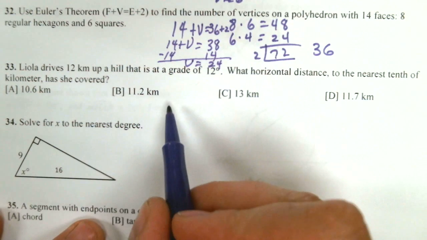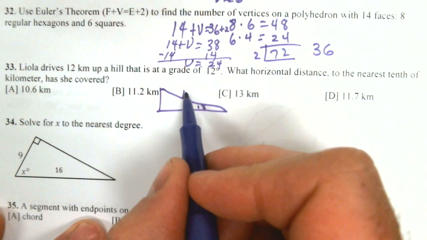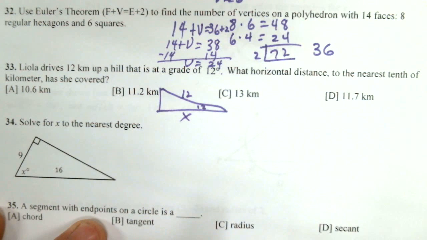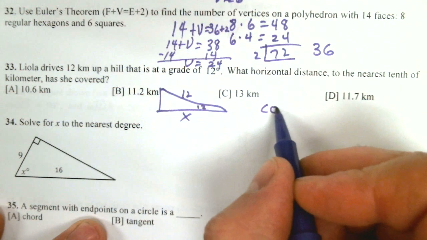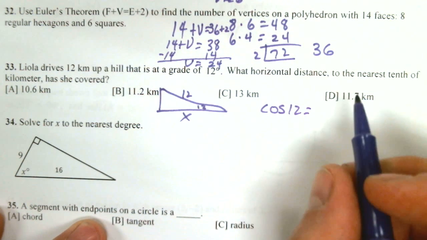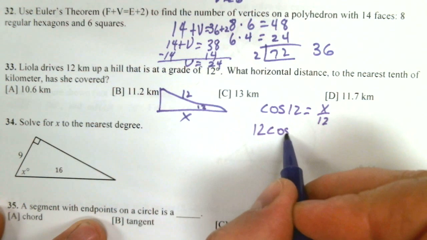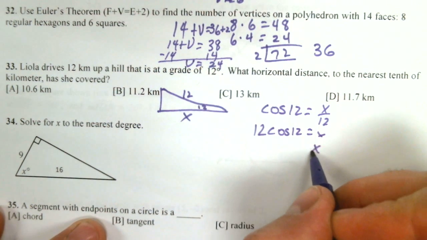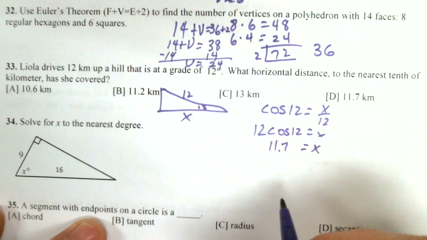So if we're driving up a hill with a 12% grade, and we drive 12 miles, what's the horizontal distance to the nearest tenth of a kilometer? Well, we're going to have to use a trig function here. Adjacent and hypotenuse means we're using the cosine of 12 degrees is equal to x over 12. Solving that, I get 12 times the cosine of 12. Doing this on my calculator, I get x equals 11.7 kilometers.